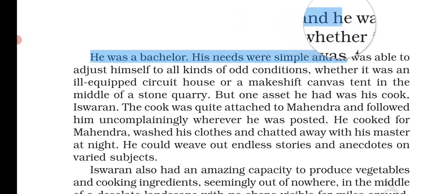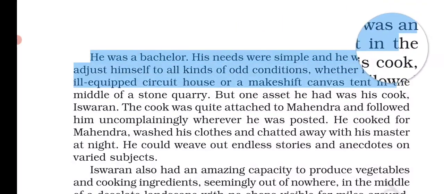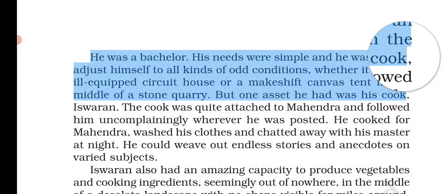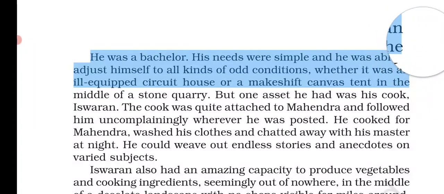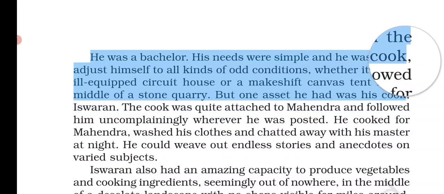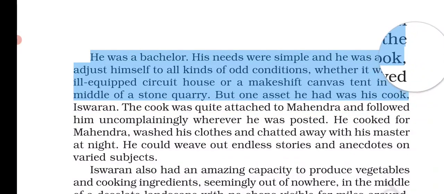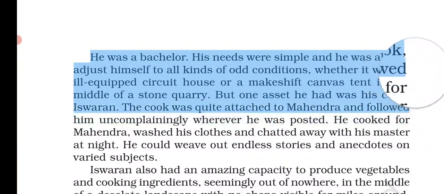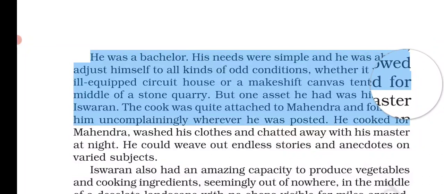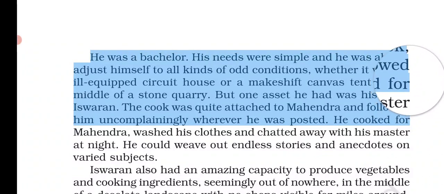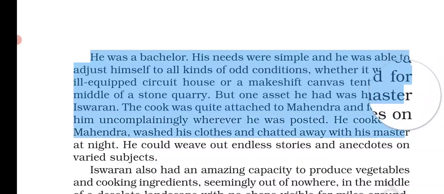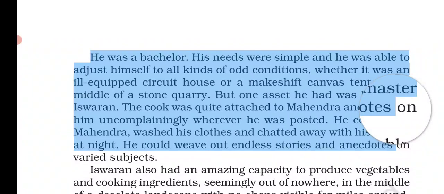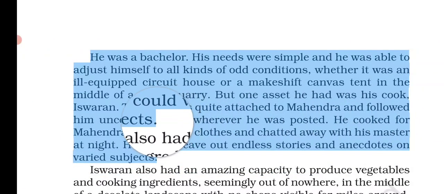He was a bachelor, his needs were simple, and he was able to adjust himself to all kinds of odd conditions, whether it was an ill-equipped circuit house or a makeshift canvas tent in the middle of a stone quarry. But one asset he had was his cook Ishwaran. The cook was quite attached to Mahendra and followed him uncomplainingly wherever he was posted. He cooked for Mahendra, washed his clothes, and chatted away with his master. At night, he could weave out endless stories and anecdotes on varied subjects.